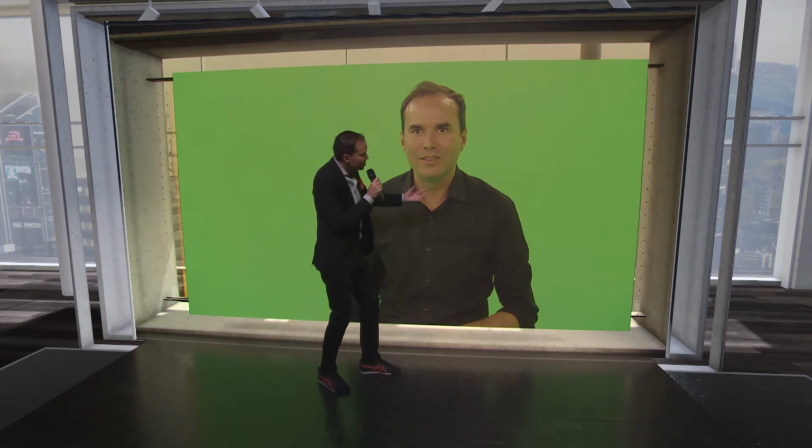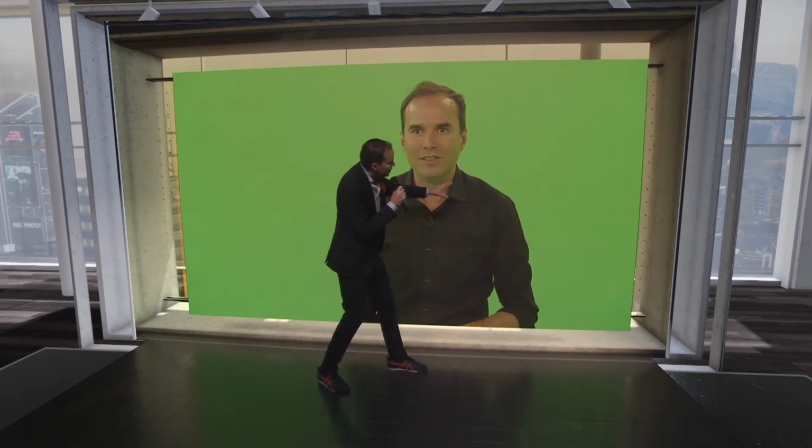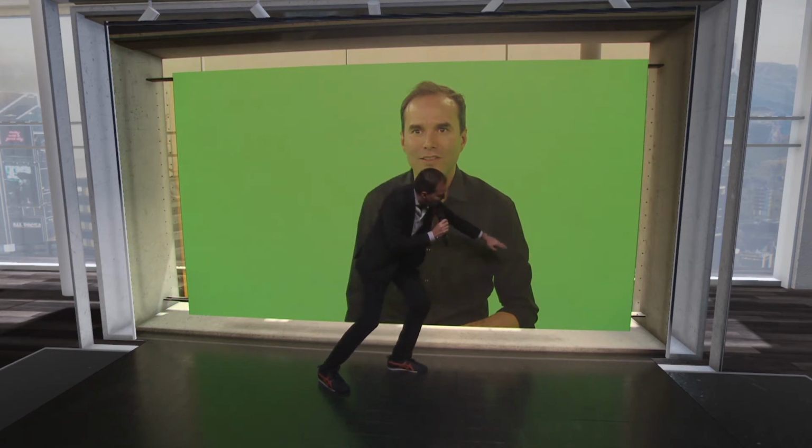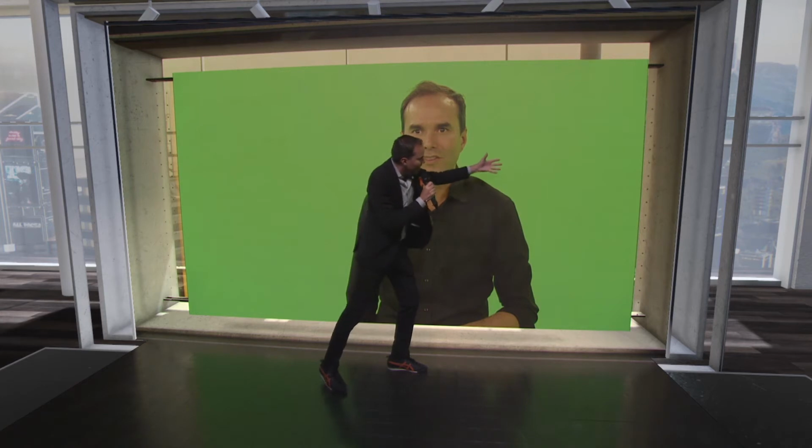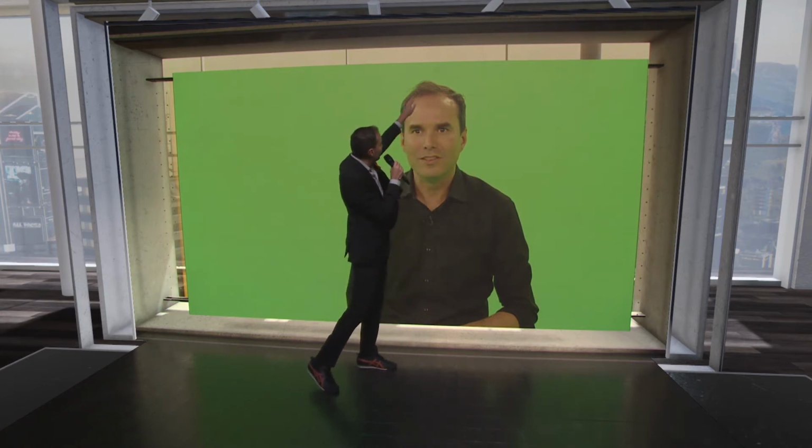Now, what we want to protect, though, is the high detail that we have of the border between my shirt and the green screen and the virtual set. Same with my hair. We want to be able to have a very clean key on all of these features. So using the new Fusion keyer, we're going to be able to give you a very, very clean key in your virtual studio. Let's take a look.